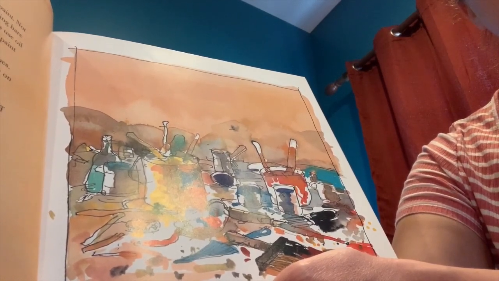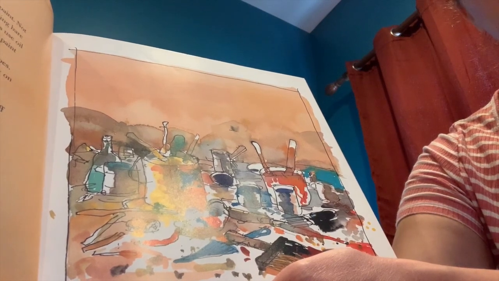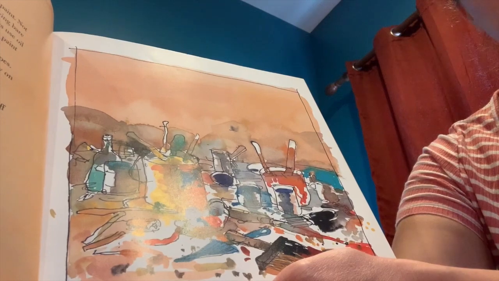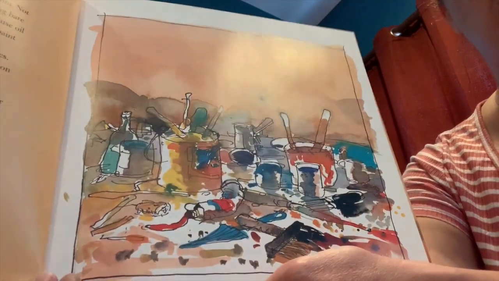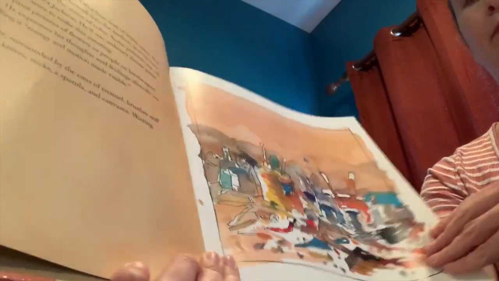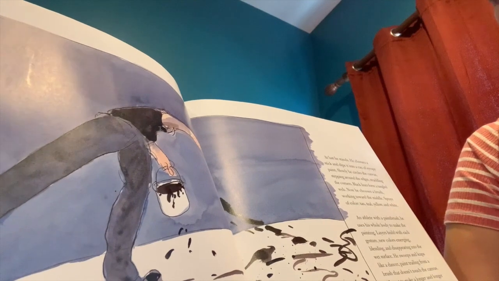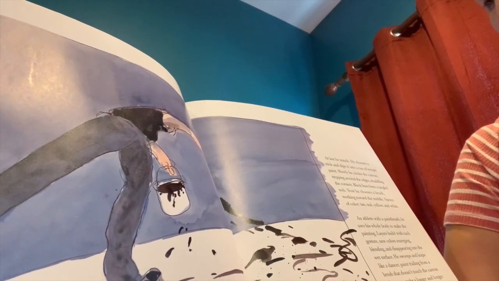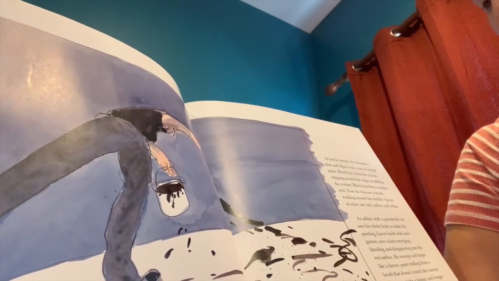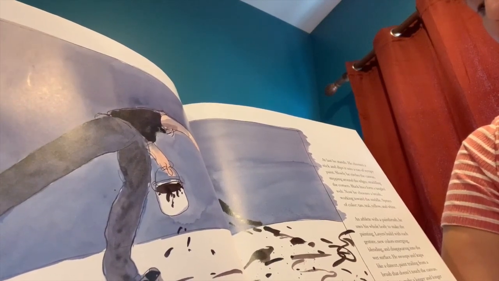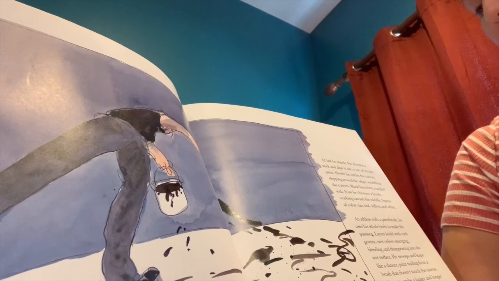And still he sits, surrounded by the cans of enamel, brushes stiff with dried paint, knives, sticks, spatula, and canvases, waiting. At last he stands. He chooses a stick and dips it into a can of syrupy paint. Slowly, he circles the canvas, stepping around the edges, straddling the corners.